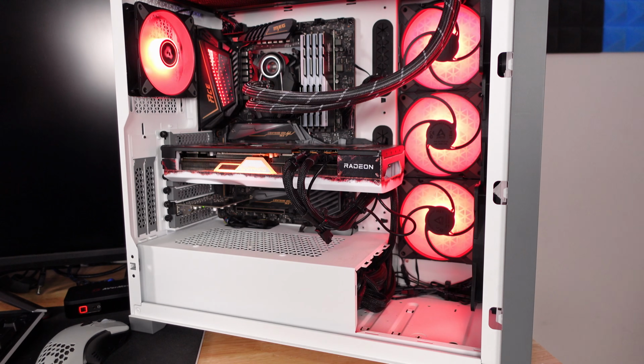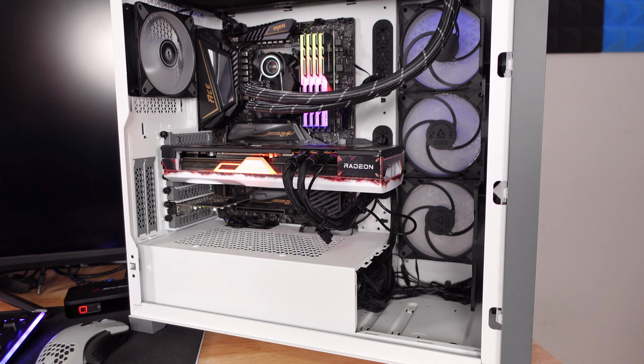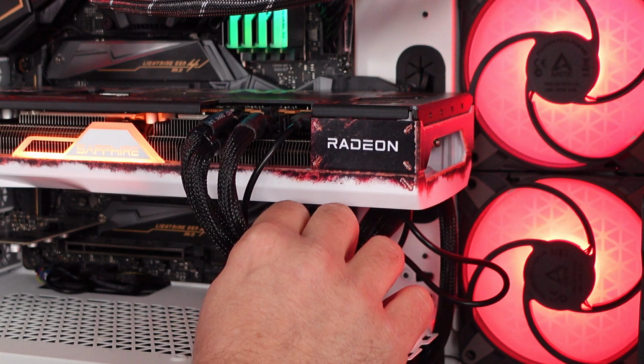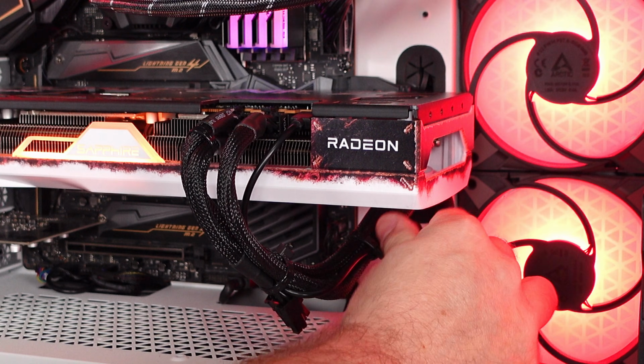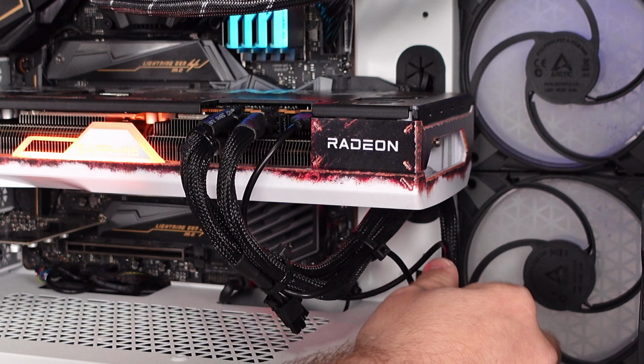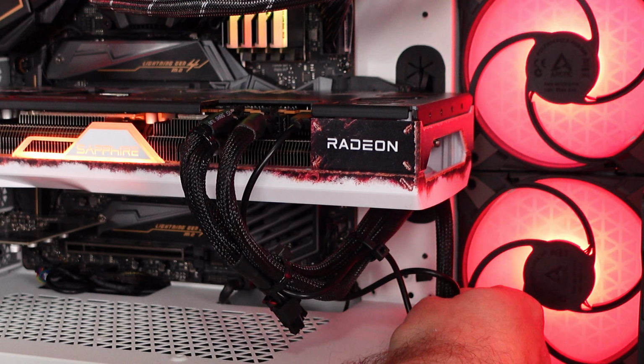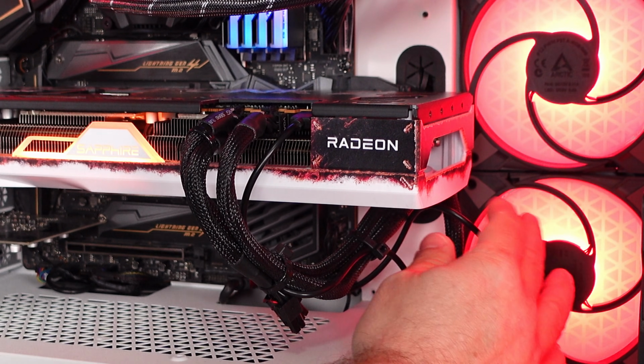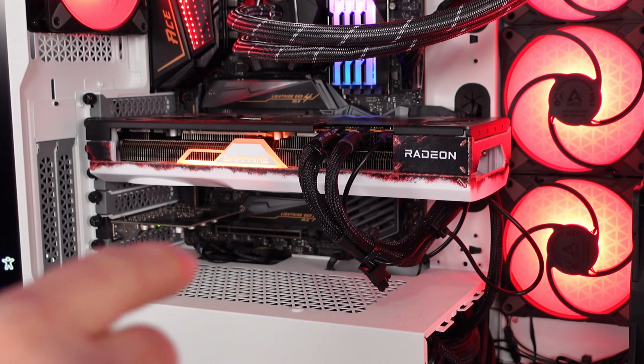All right, and she turns on with that Frostpunk orange. Careful with those cables. I just had a cable hitting the fan.